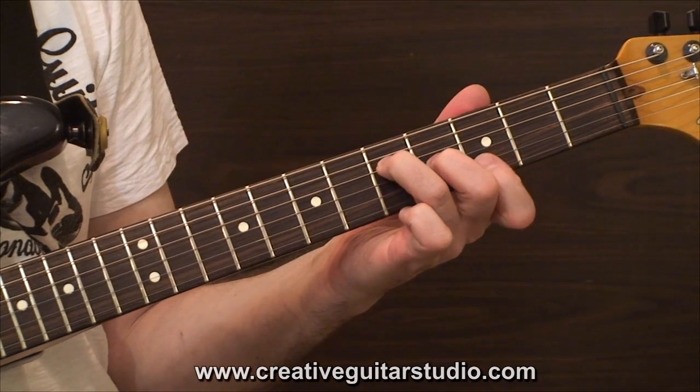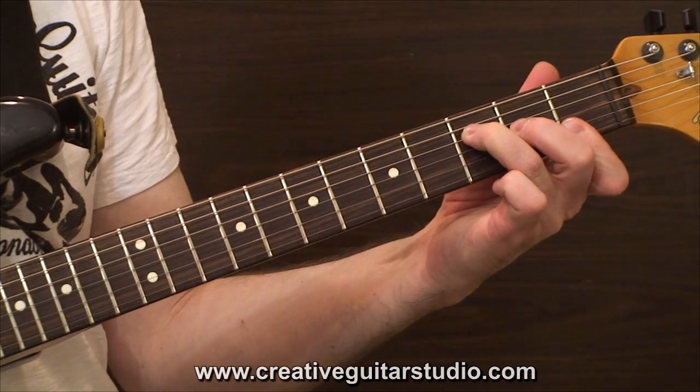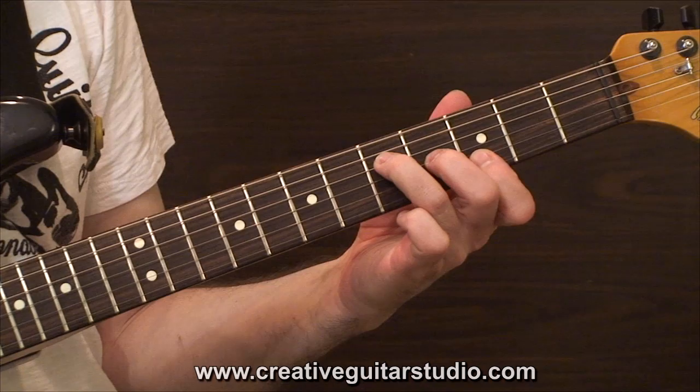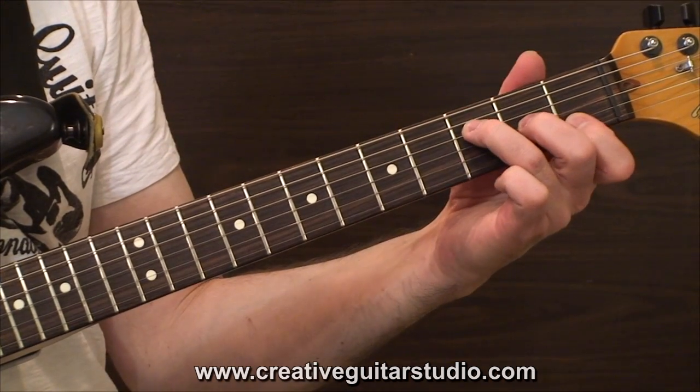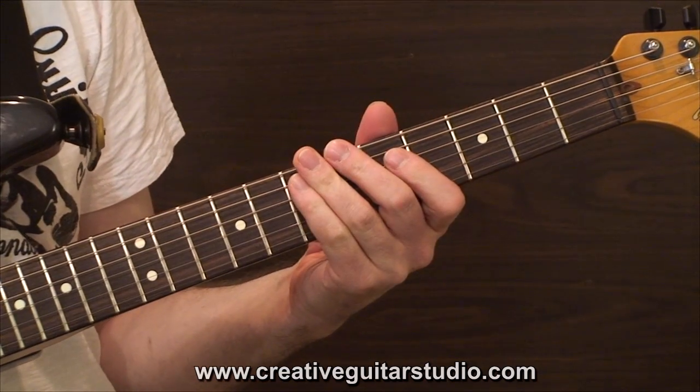Now that G major is very straightforward. It's just using ring, middle, and index fingers on the 4th, 3rd, and 2nd strings. And if you're familiar with a typical F chord, which you probably are, it's just that same shape but moved up into 3rd position. And that makes sense too, doesn't it? If that's an F, then that's a G. And that takes care of half of the progression right there.